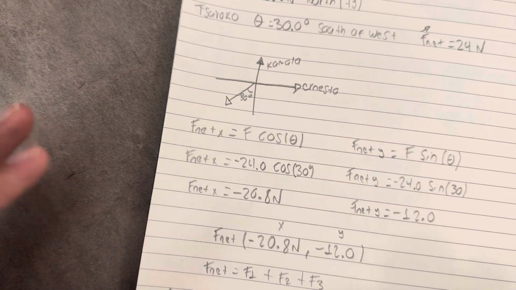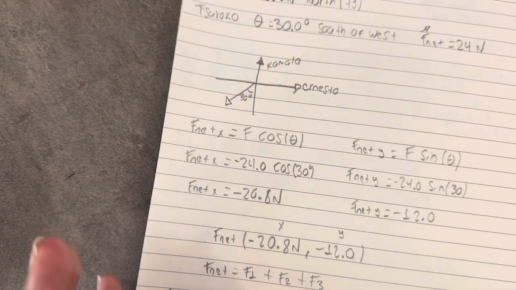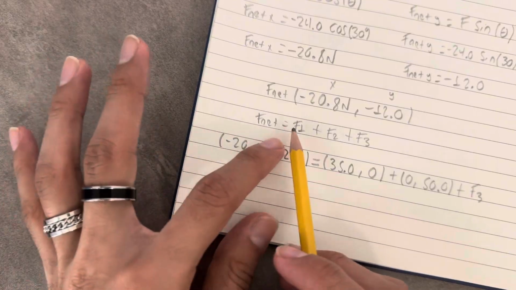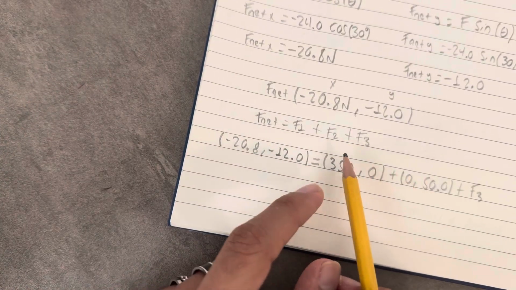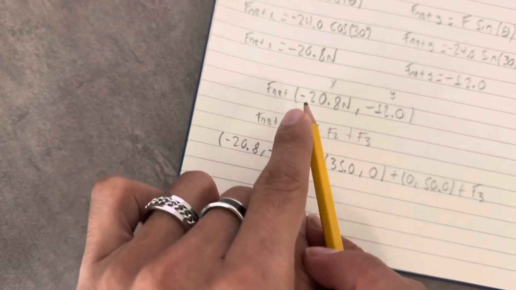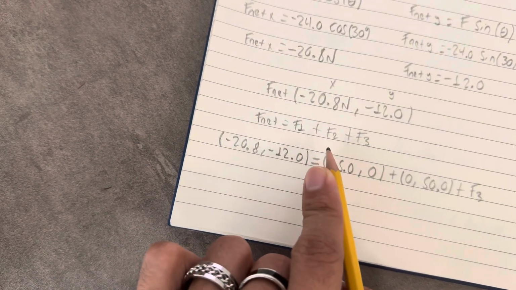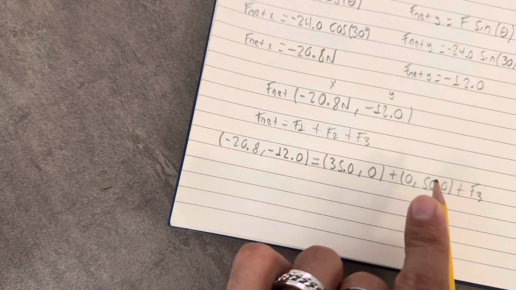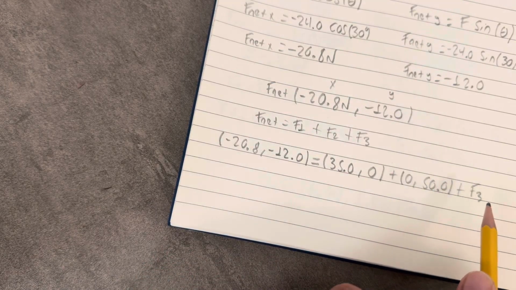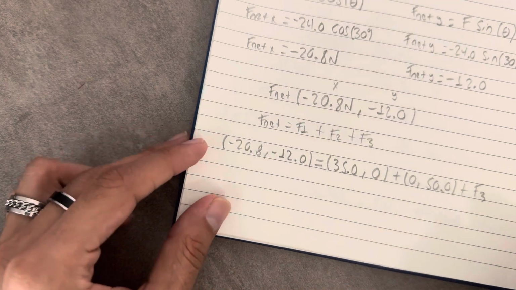This is the formula. We just need to replace the values. We need to plug in all the numbers. We know F net, we know F1, we know F2, but we don't know F3. If we rearrange the formula to find F3, this will be equal.